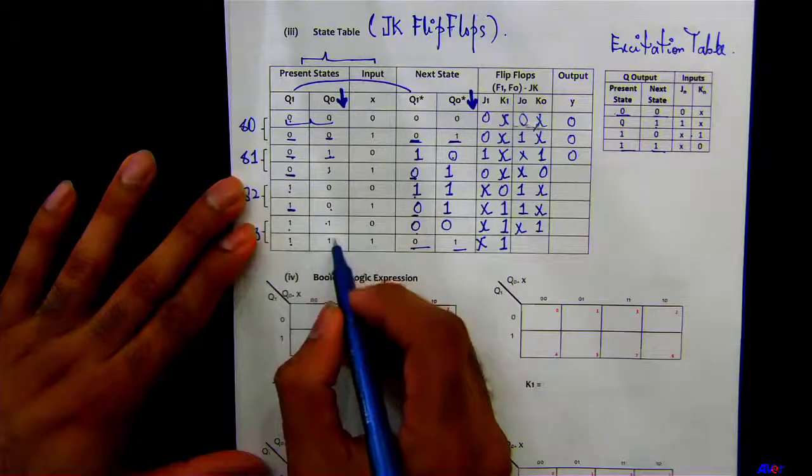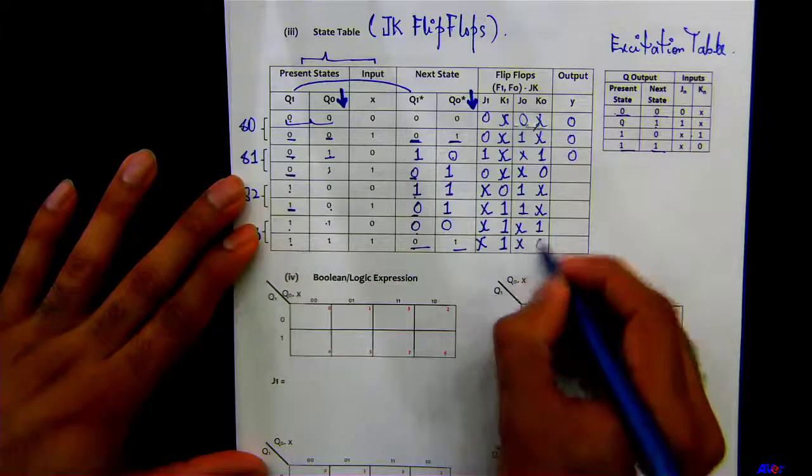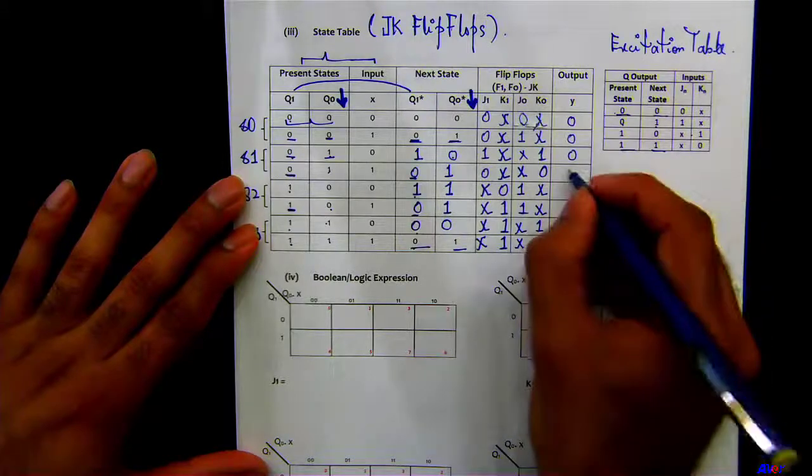And then the last one, 1, 1, don't care, 0. Output will be 0, 0, 0.